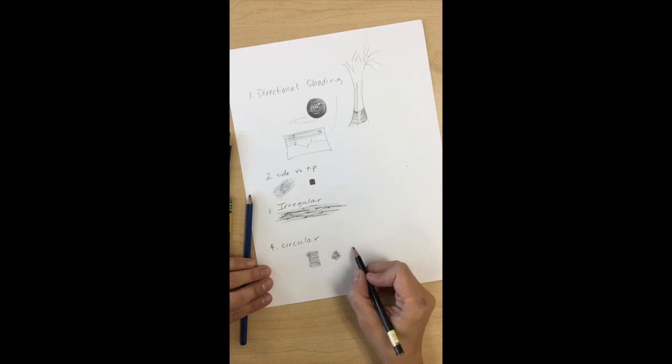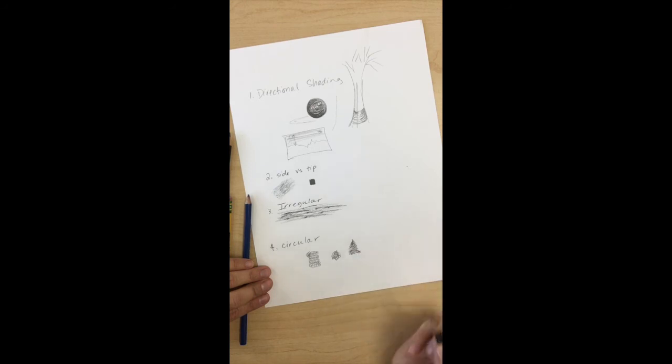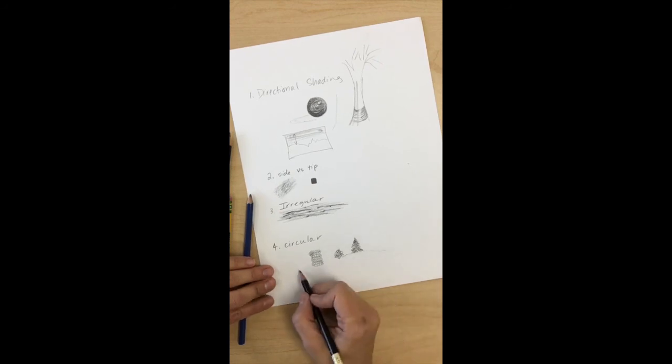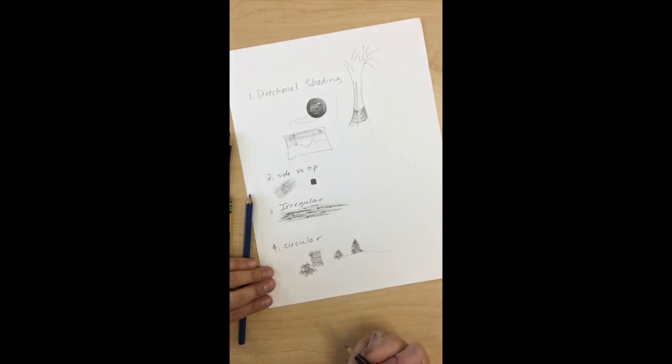You can make almost like a little tree doing this technique. It doesn't necessarily have to be circles. Just using circles, I made a little evergreen tree there. Pretend this is the ground.